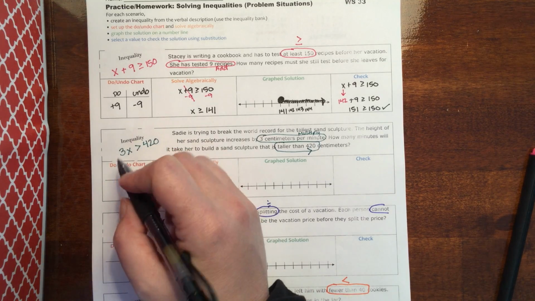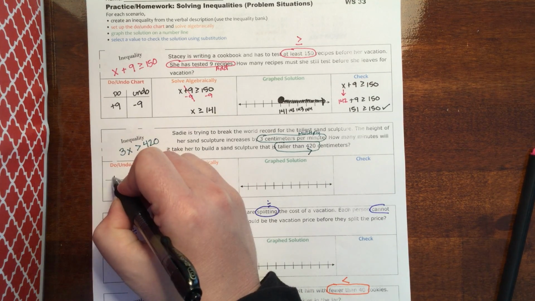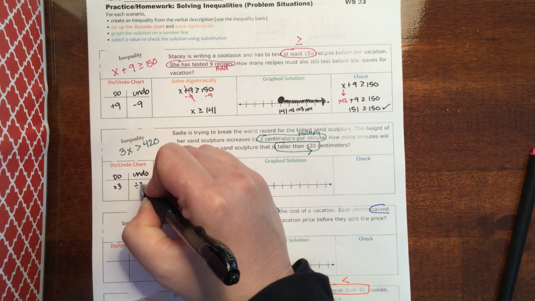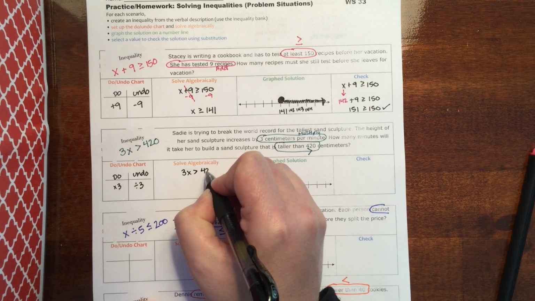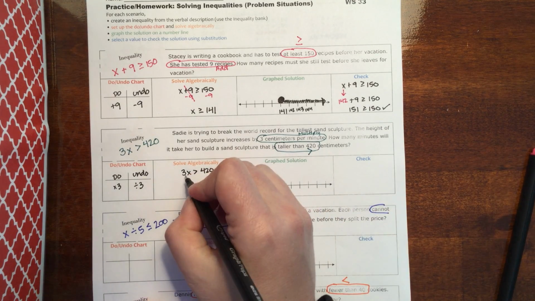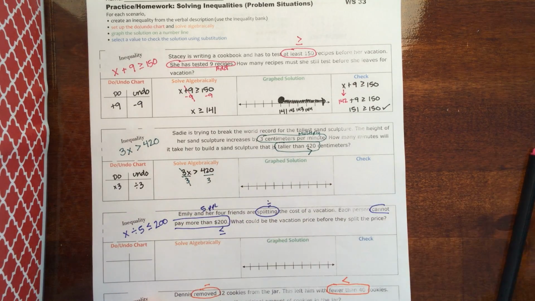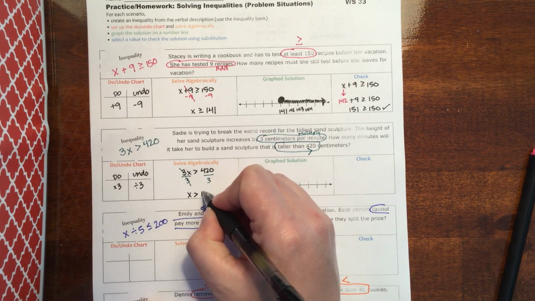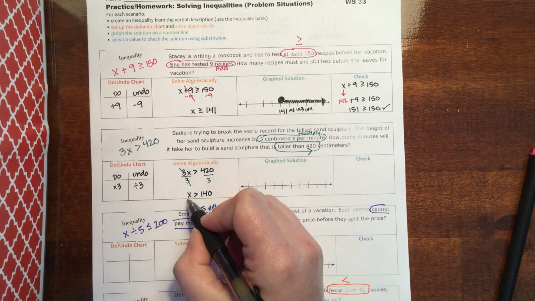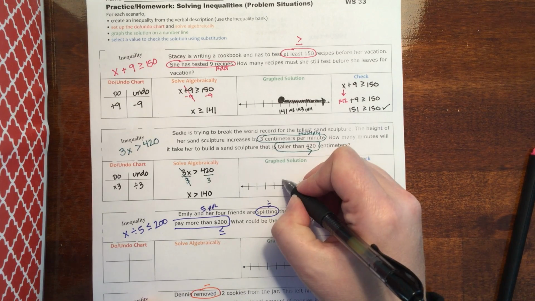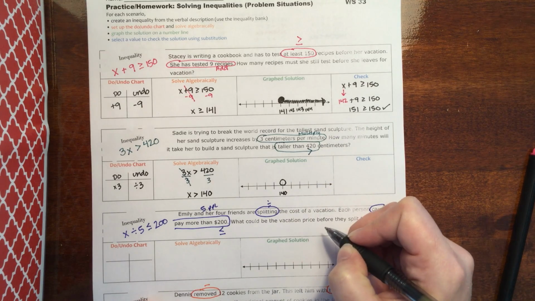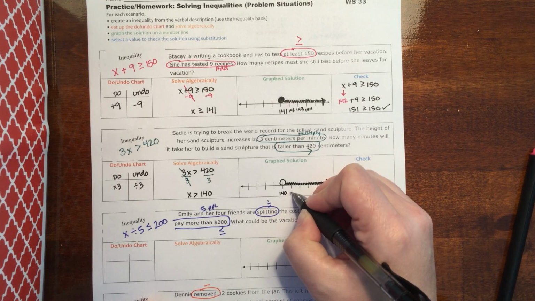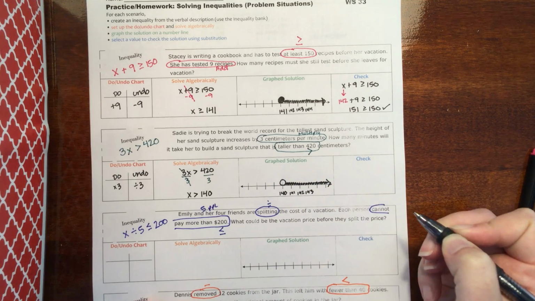Number 2. The original inequality is 3x is greater than 420. What's being done is the x is being multiplied by 3. How to undo that would be divide by 3. Original inequality. I'll now show my algebra solving work of dividing by 3 on the left and dividing by 3 on the right. This isolates the variable, and 420 divided by 3 is 140. My solution is x is greater than 140. This would be represented with an open circle at 140 and shading values that are greater than, like 141, 142, 143, and so on.